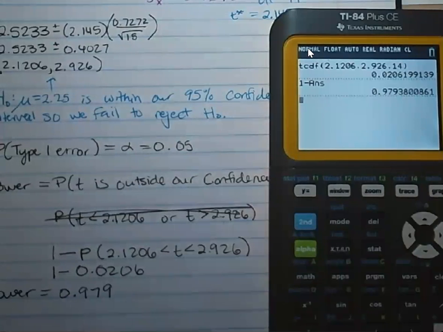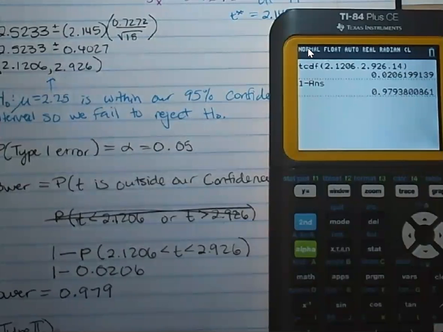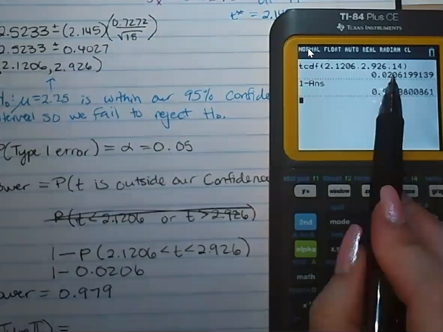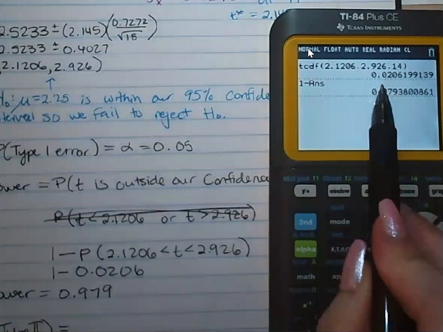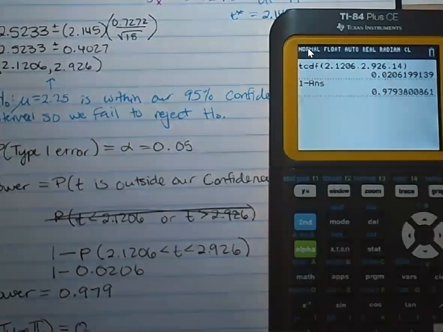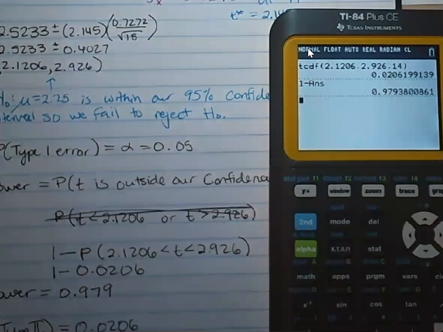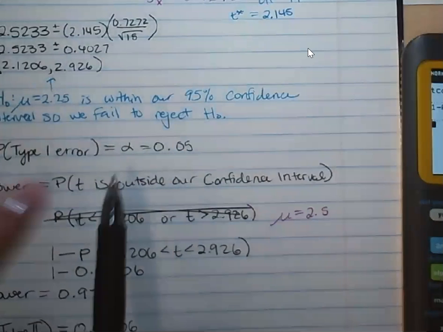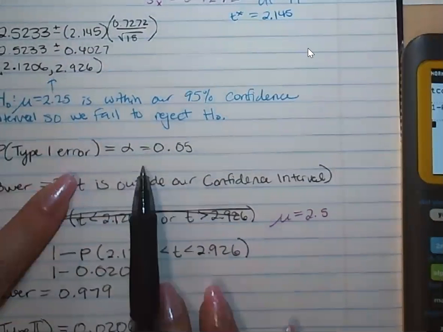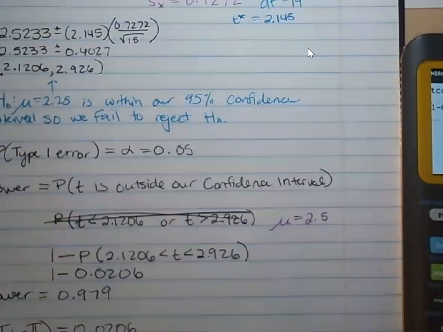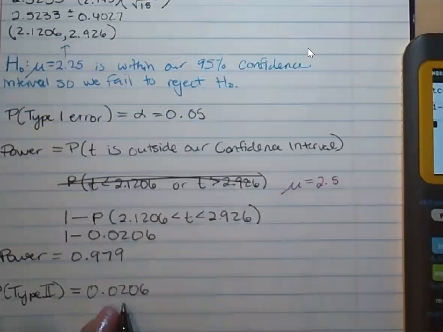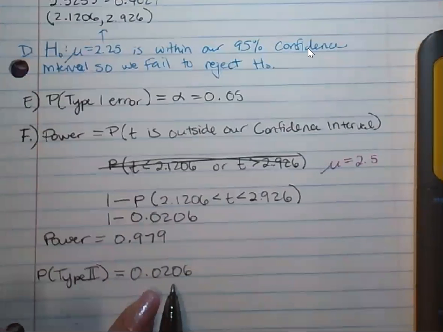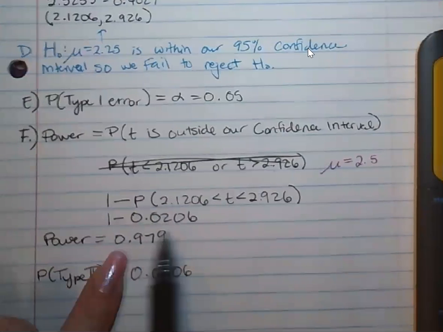And that also means the probability of getting a type 2 error, or beta, is equal to that original 0.0206 before we subtracted. So there we go. We have the probability of a type 1 error, alpha, the probability of a type 2 error, which is slightly less, which is what we want. And the power of our test, which is very high. So that's great. Perfect.